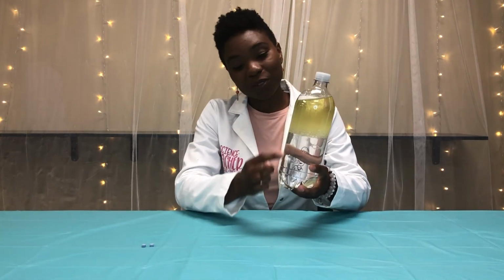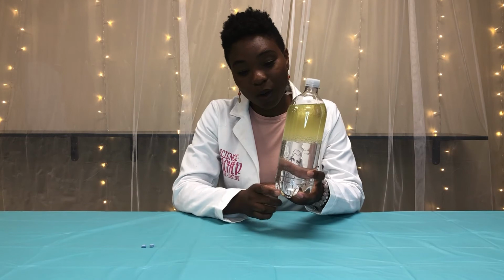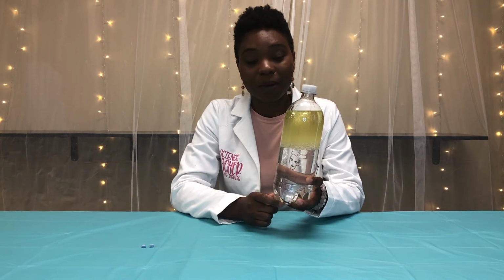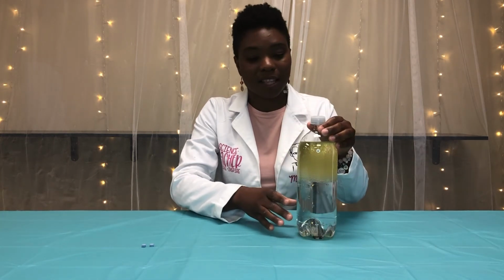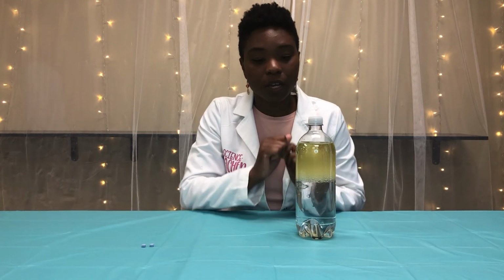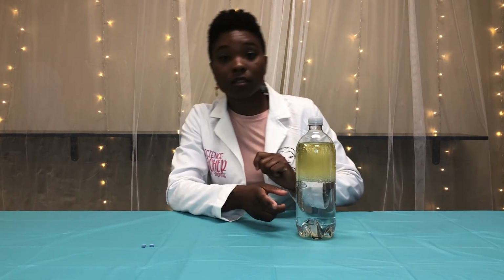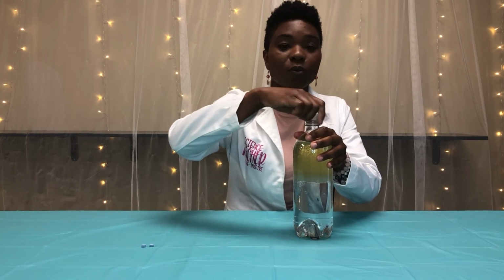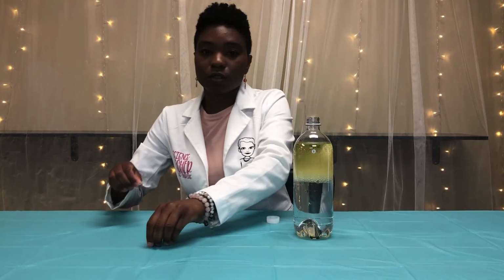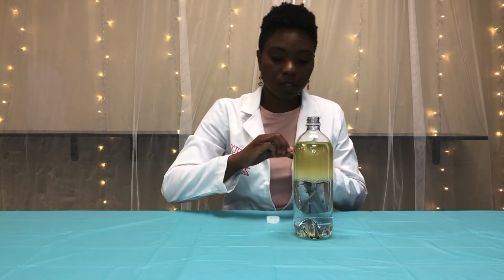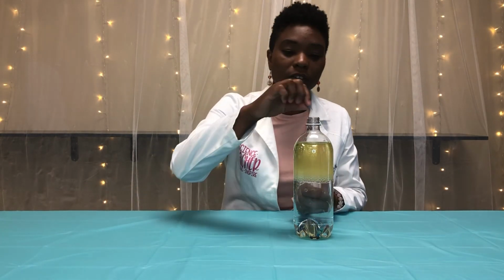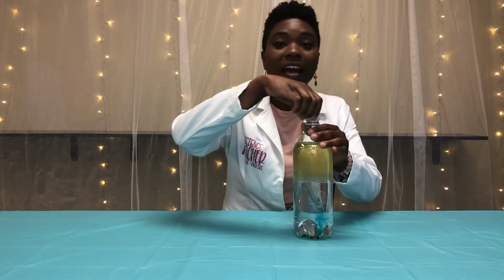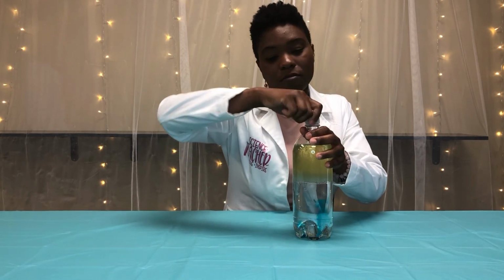water. As you can see, I've added water to my plastic bottle. And you should notice that the oil has risen to the top, and the water that I added has now sunk to the bottom. I'm going to add my 2 blue coloring tablets and close my plastic bottle tightly.